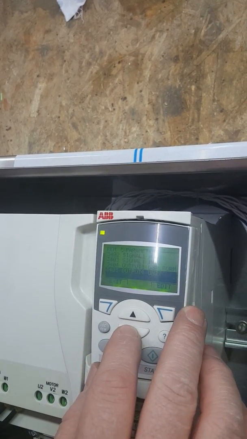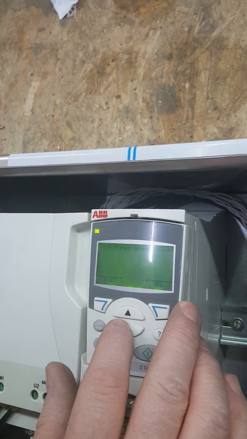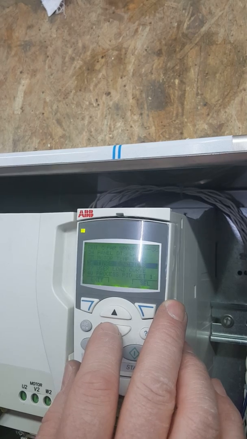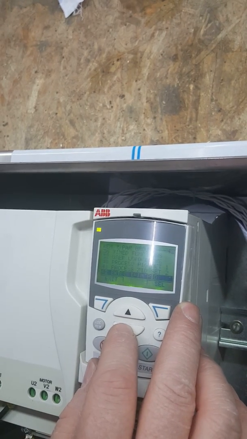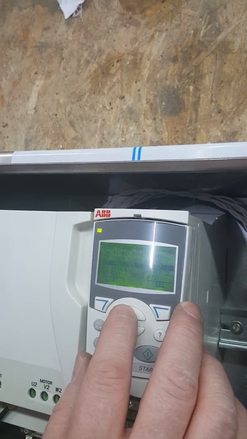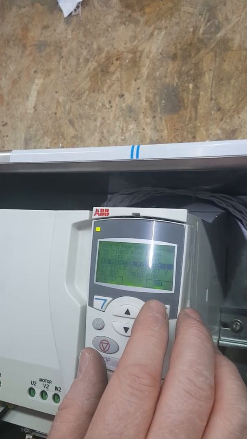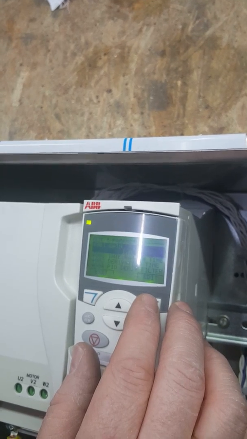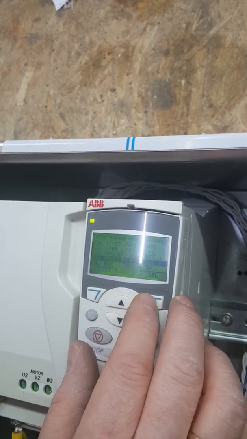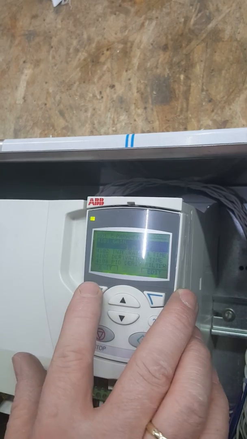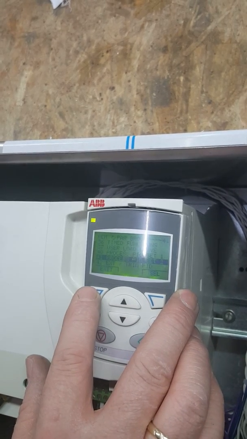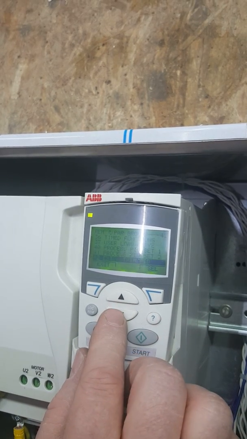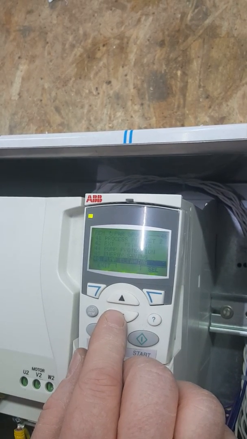Where is it? Here these set. Process. Energy.